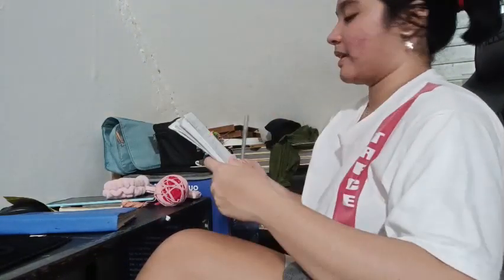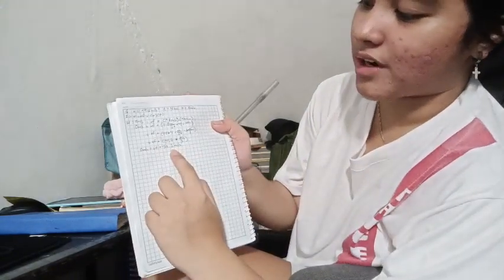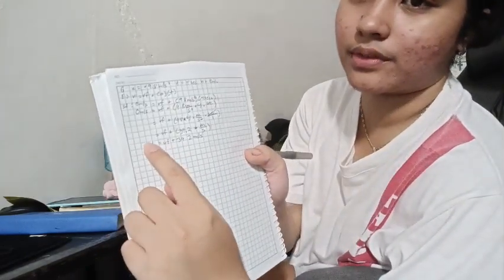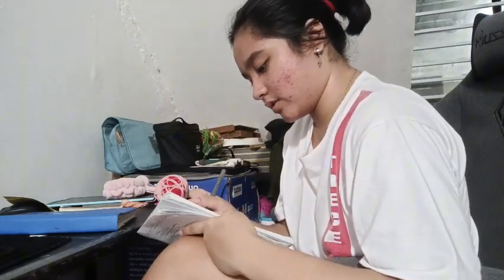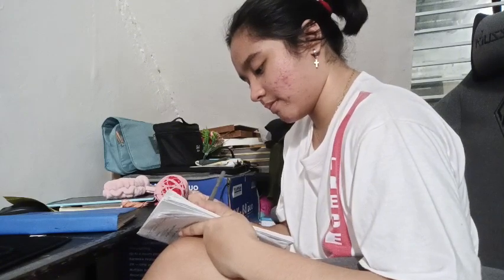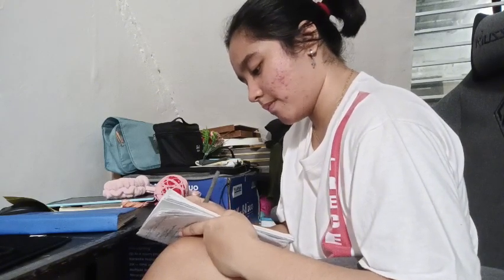That's wrong. But since you're adding these, you're going to have to move VF over there and 0 meters per second over here. So VF is equal to 0 meters per second plus 39.2 meters per second.